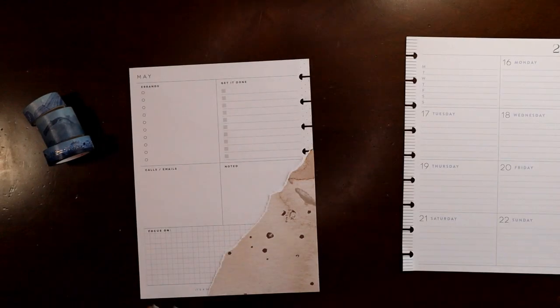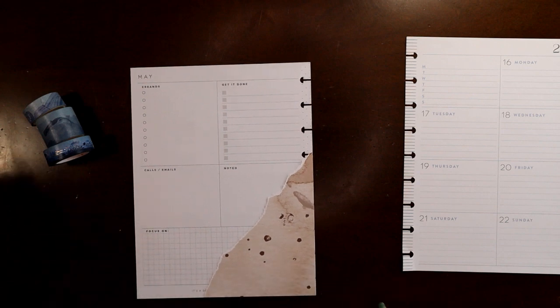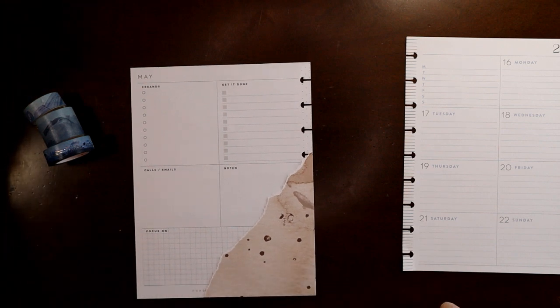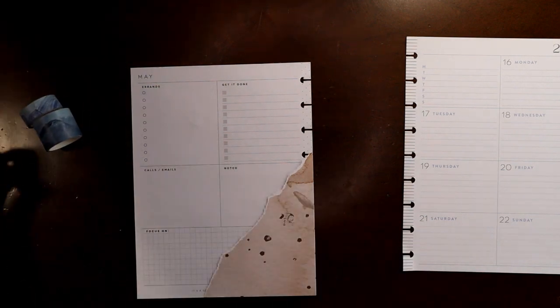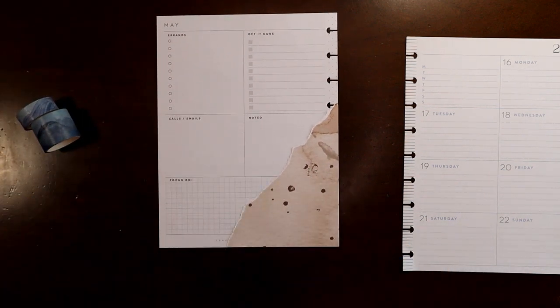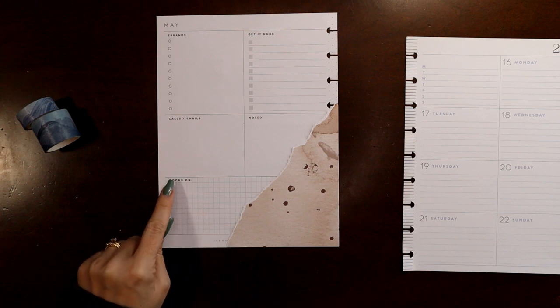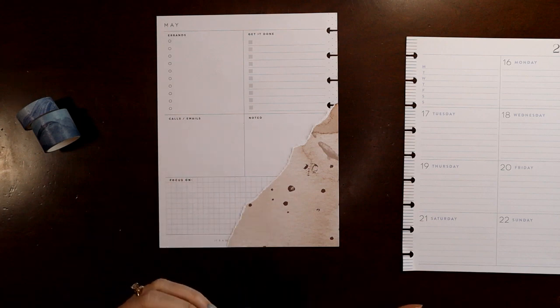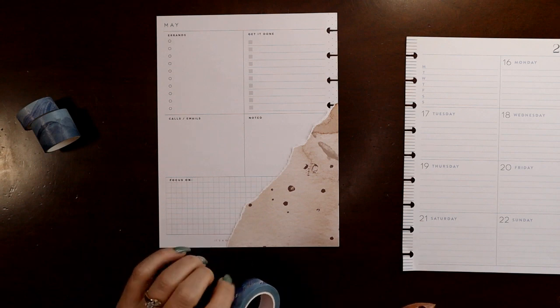Perfect, perfect. Okay, so then I need to go ahead and bring my washi tape under because I want it to be under the edge there. So let me go ahead and do that step next. We'll go ahead and put this across the bottom. It's definitely going to cover up those words. I'll worry about whiting those out. I can cover them with habit trackers, whatever I need to do.